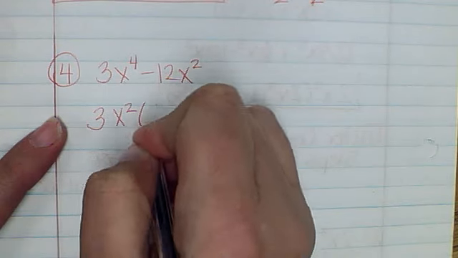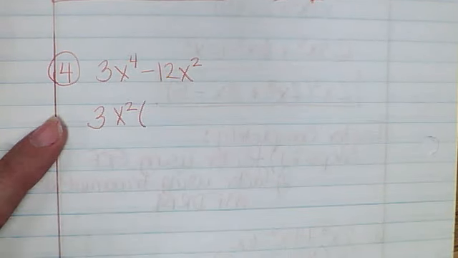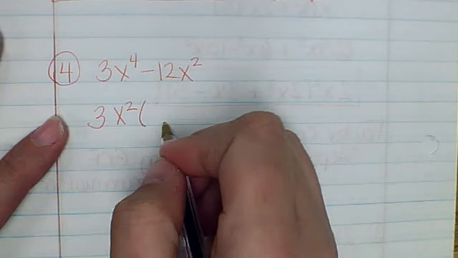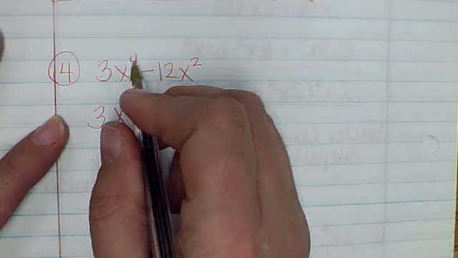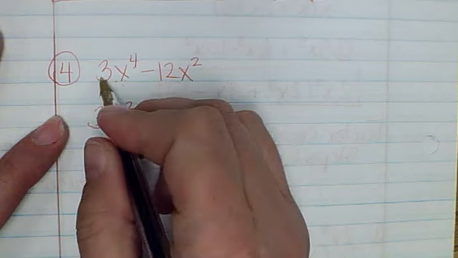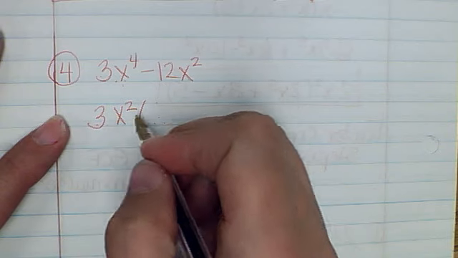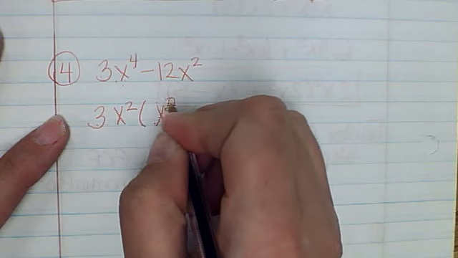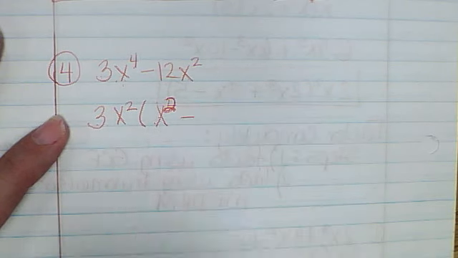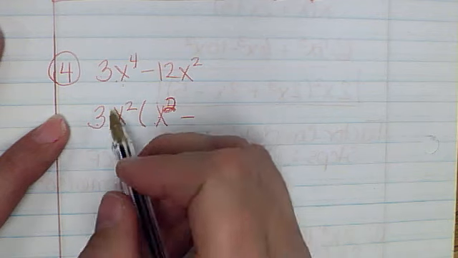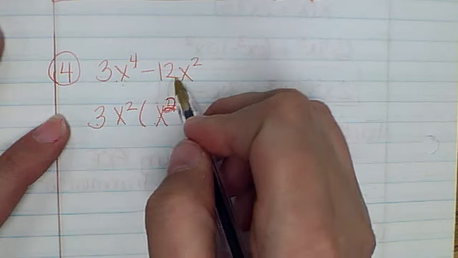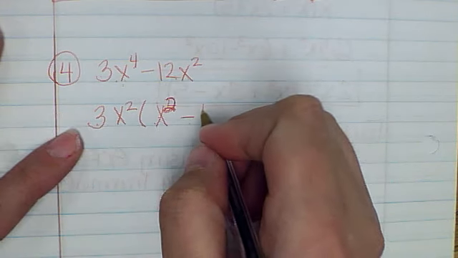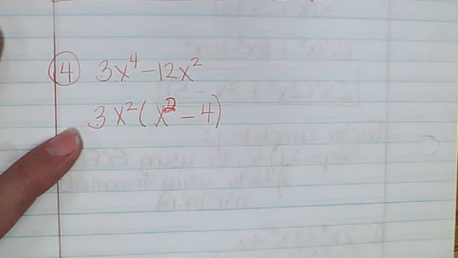X squared. When I factor that out, 3x squared times what is 3x to the 4th? Well, 3 times 1 gives me 3, so I'm not going to put a 1 there. But x squared times x squared gives me that x to the 4th. 3x squared times what gives me that 12x squared? Has to be 4.